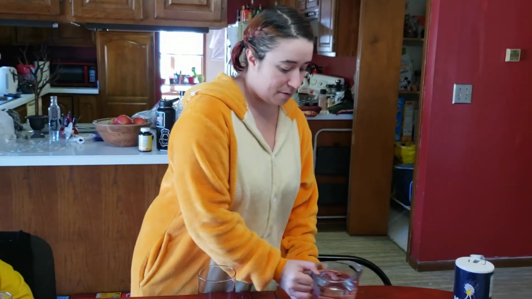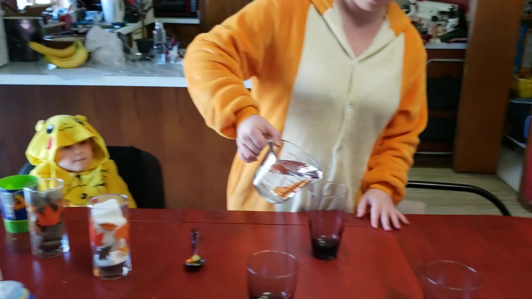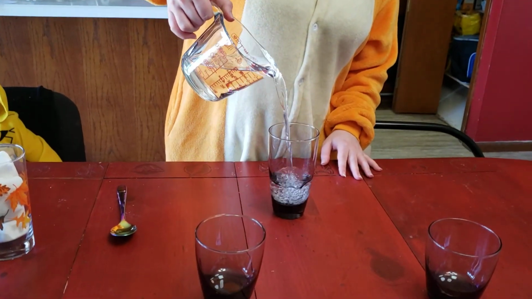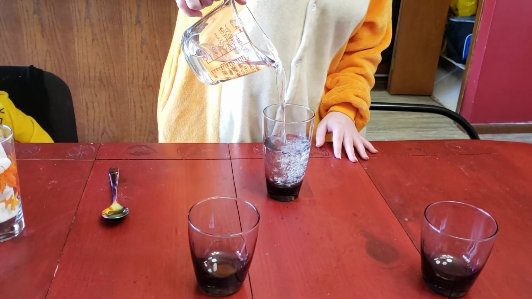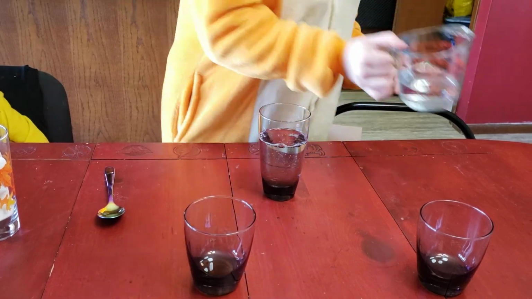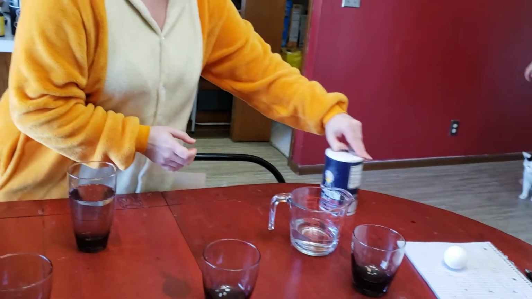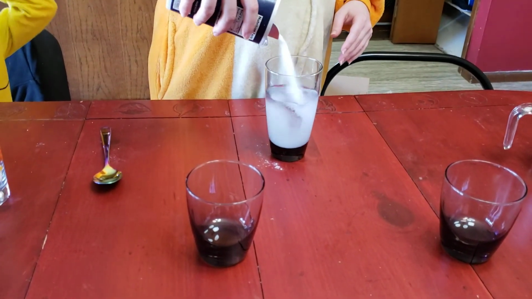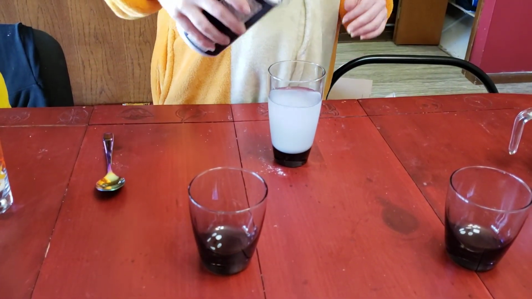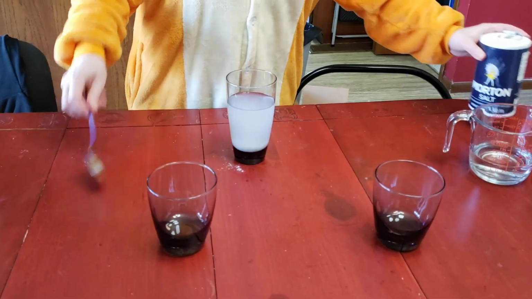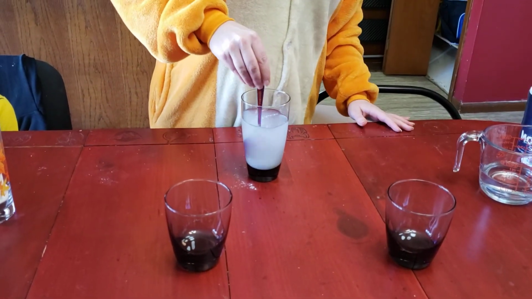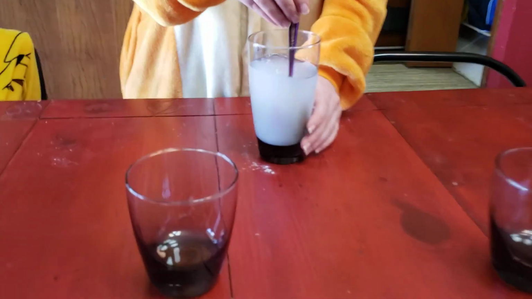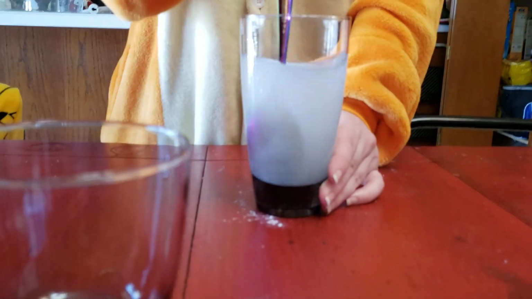I have some water here. I'm going to pour it into this glass. And I have salt. I'm going to pour this into here. Let me get it nice and salty. Very salty. Mix it up. Mix it all up.